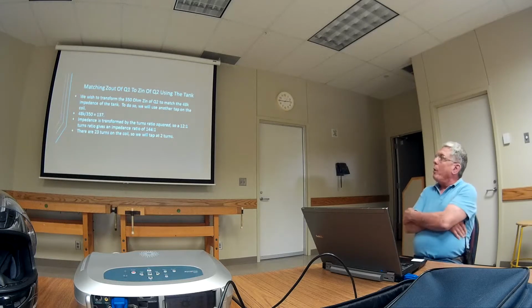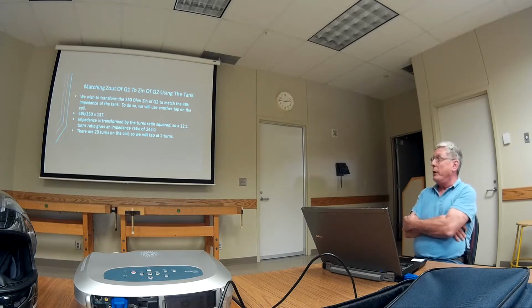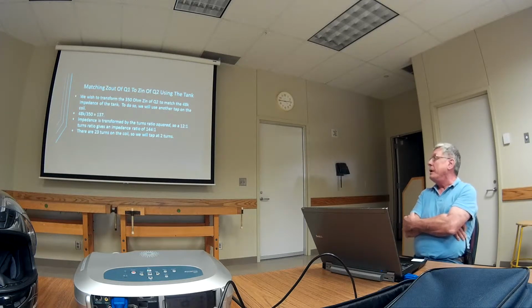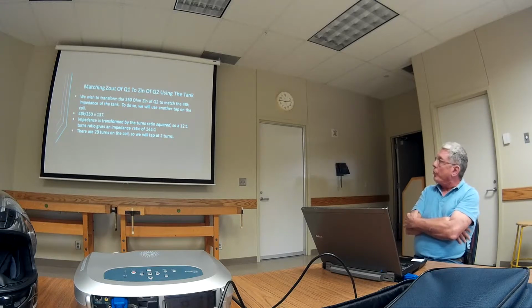And then we want to transform that really quite low 350 ohms Zin of Q2 to match the 48K impedance of the tank. To do that, we use another tap. Well, 48,000 divided by 350 is 137. Again, impedance is transformed by the turns ratio squared. So a 12-to-1 turns ratio gives an impedance ratio of 144-to-1, close. 23 turns on the coil, okay, we'll tap at 2 turns.